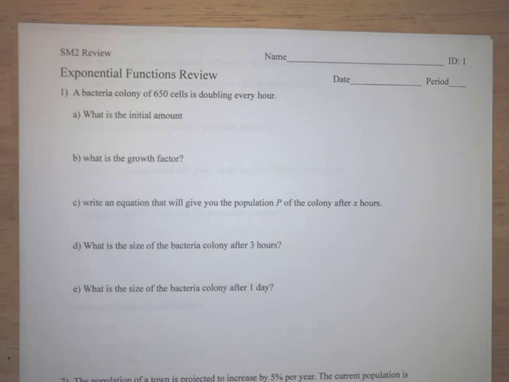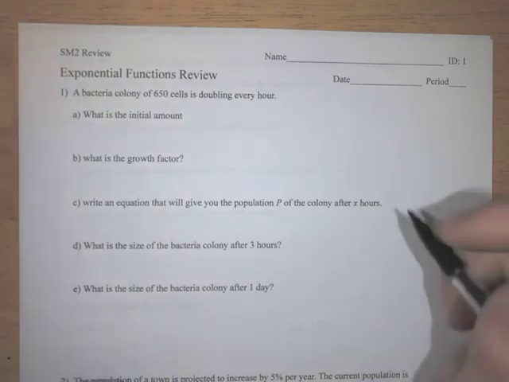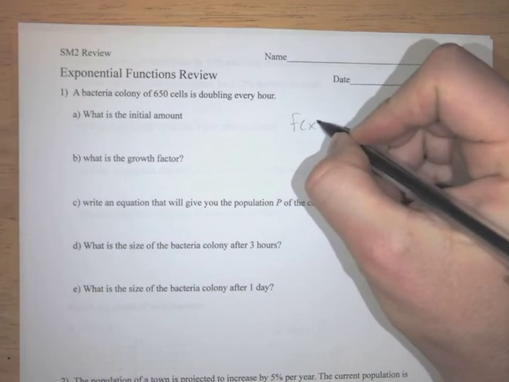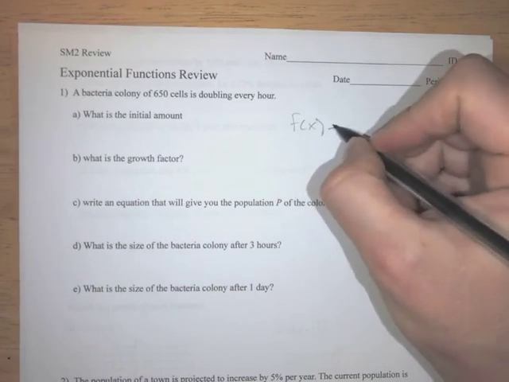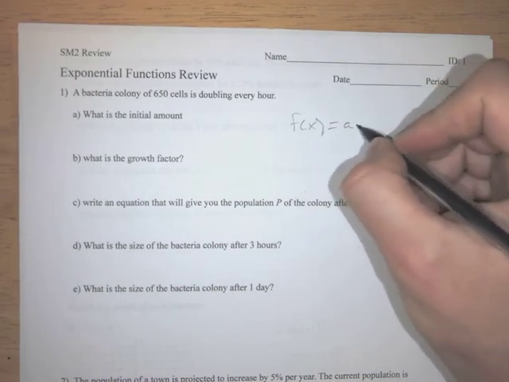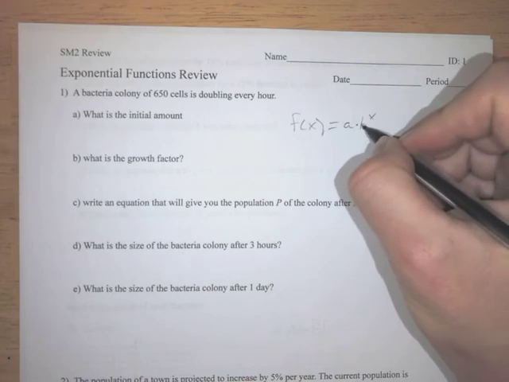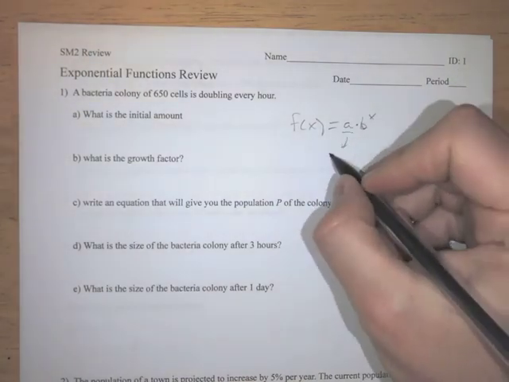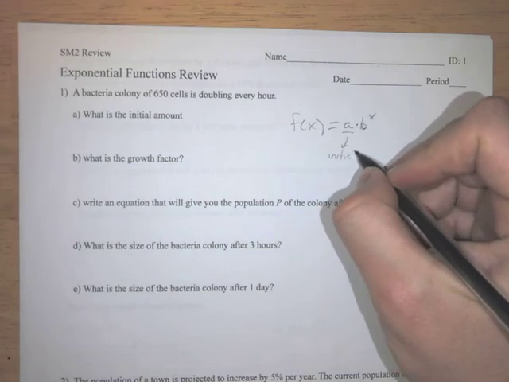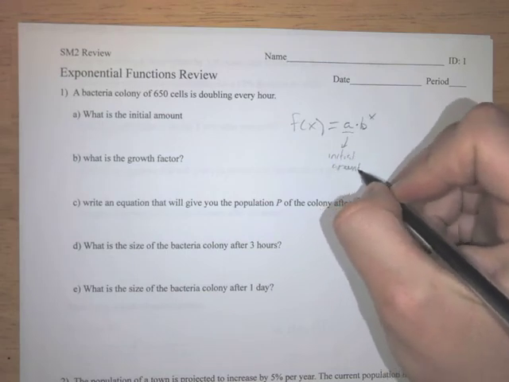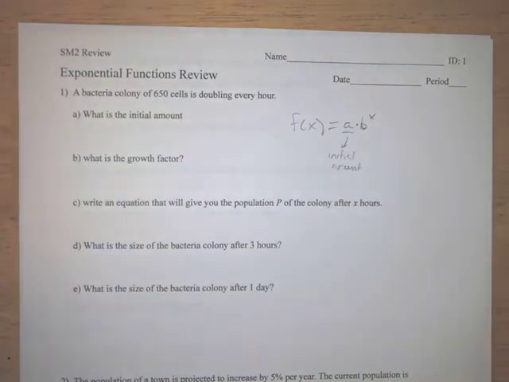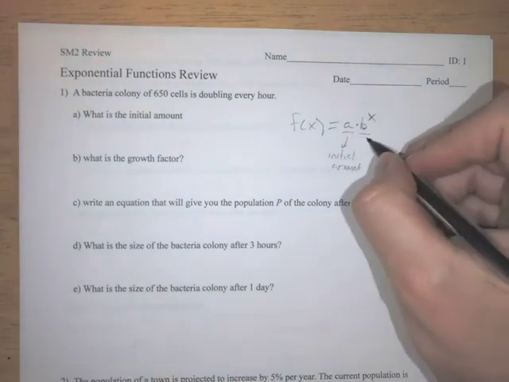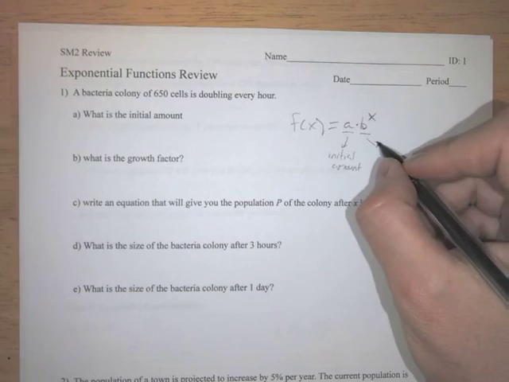Okay, so first of all, I want to just give you kind of a template for exponential functions in general. Typically, we have something that looks like this: f of x equals a times b to the x power. And this guy right here represents the initial amount, or the amount at time 0, the starting amount. And this guy is either a growth or decay factor.